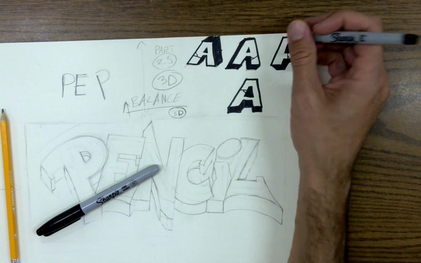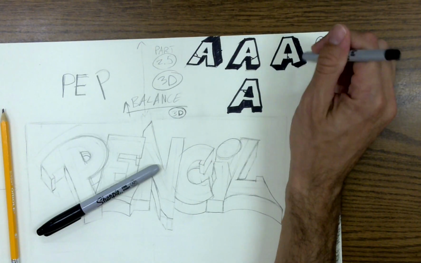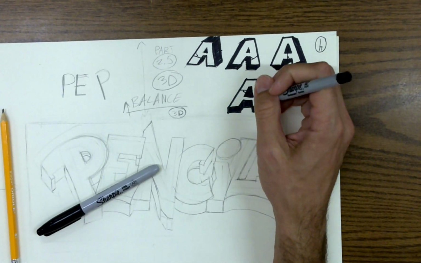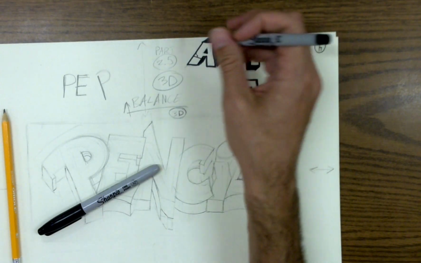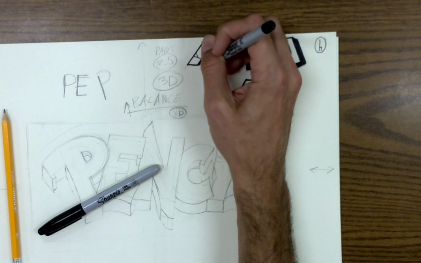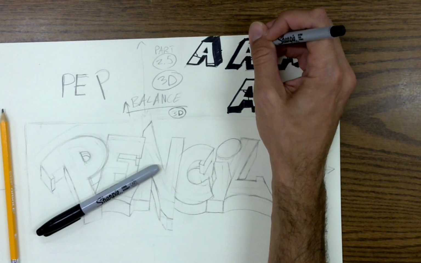Now you can overdo it to the point where you have so many lines all over the place it becomes hard to read. So, I recommend only doing this sparingly. Do it in a couple little spots, but try not to get too carried away.